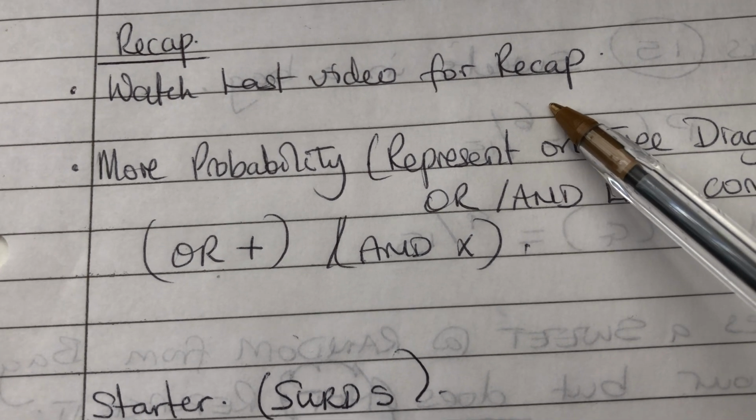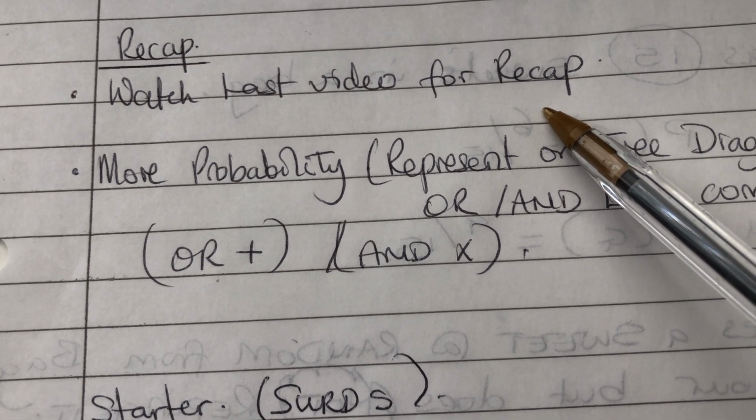If you have to represent it on a tree diagram, you know what to do.